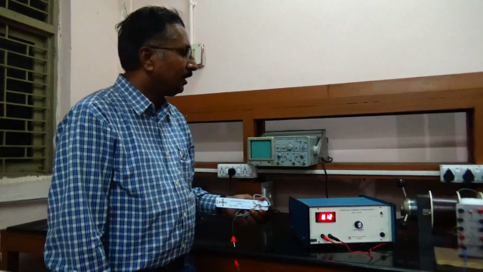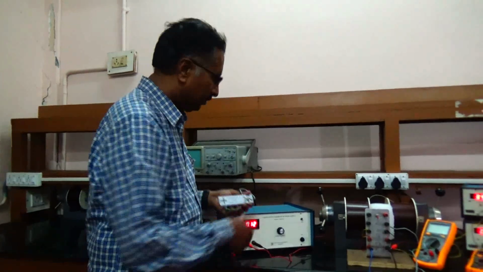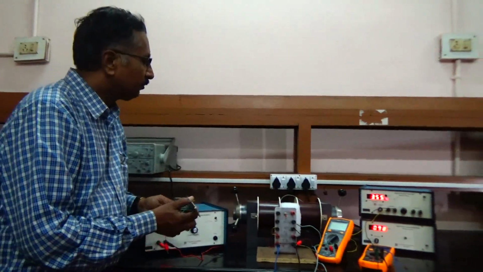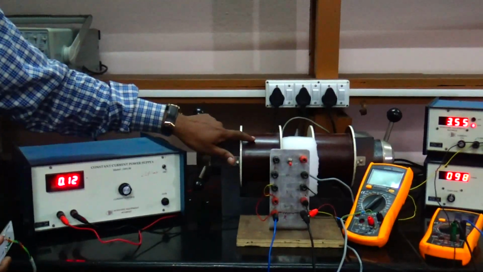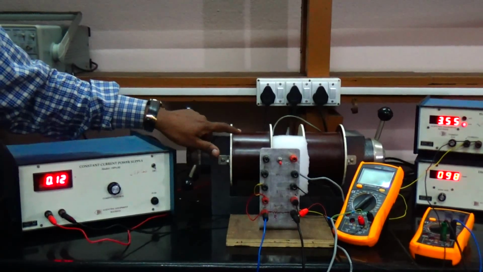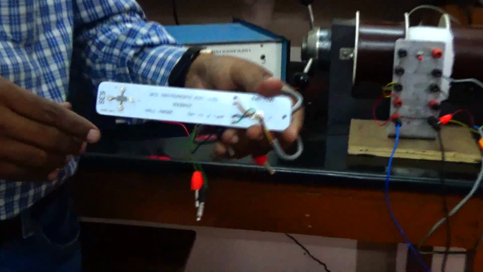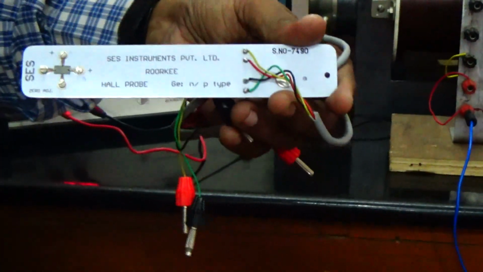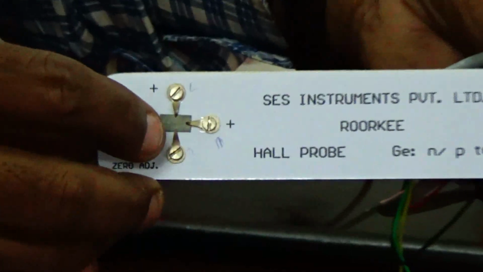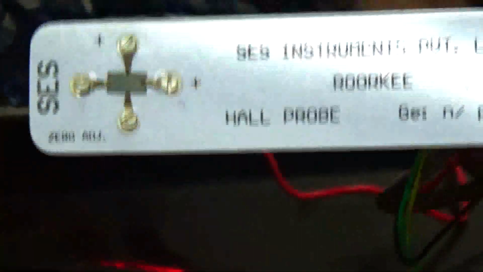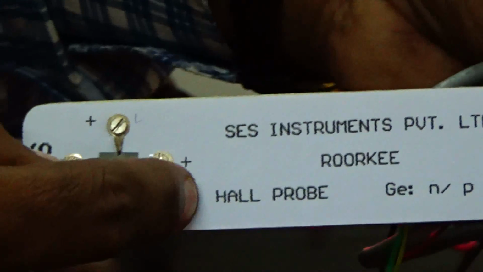Hello. The experimental setup for the Hall effect experiment is here, and we see that there is an electromagnet. This is the power supply to energize the coil, the electromagnet. And the most important thing is the sample, for which we are going to determine the nature of charge carriers and the carrier density. What you see is a rectangular strip, the semiconductor sample. It can be either a p-type or n-type semiconductor.